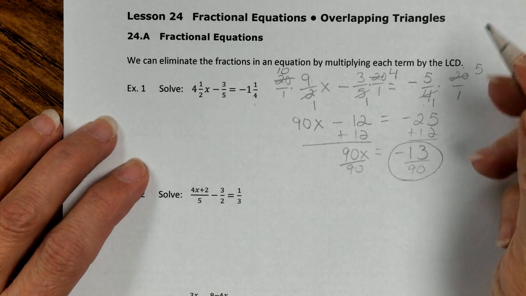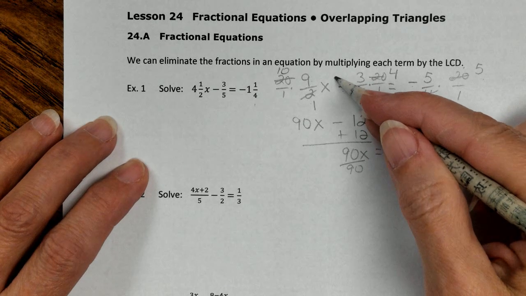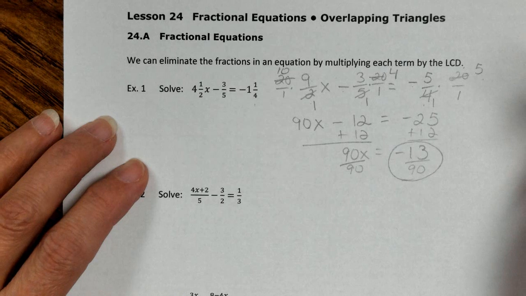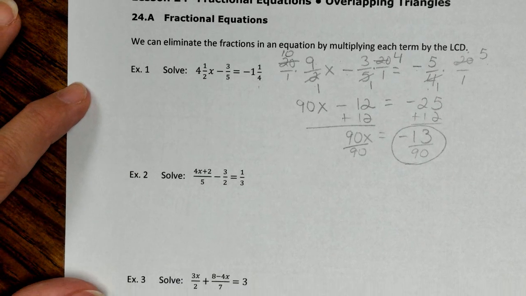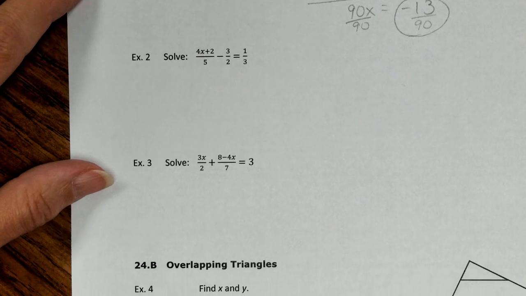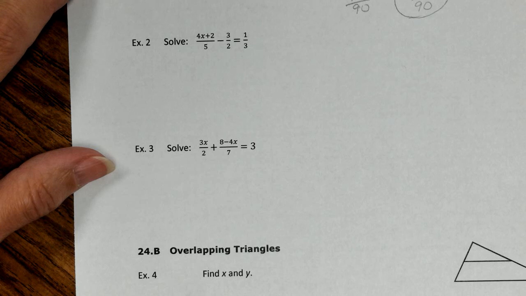I could put this back in the original, and I'd prefer the version that's got the improper fraction to check it, but I'll save you time. We'll try to keep this video short and sweet. All right, so that is example 1. There was a fraction for an answer, but we didn't have to deal with fractions in our work.